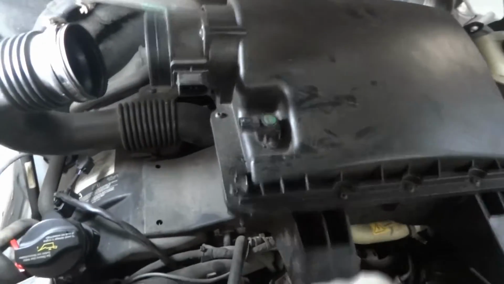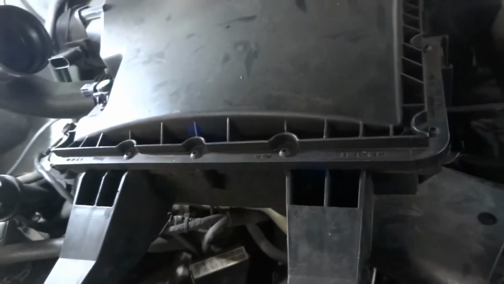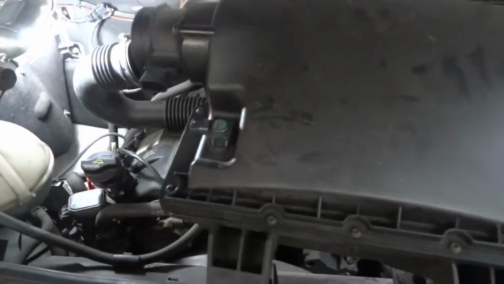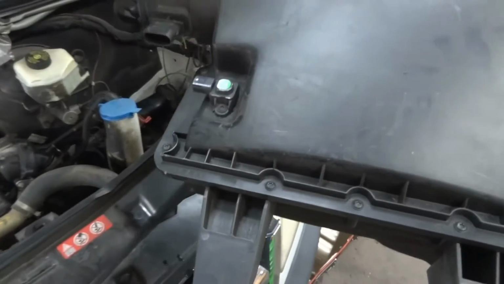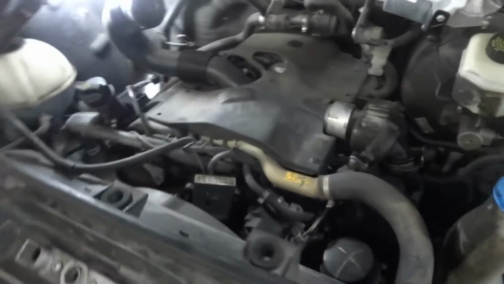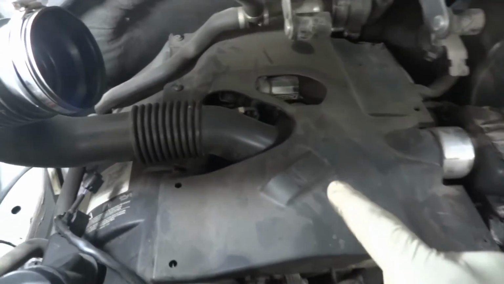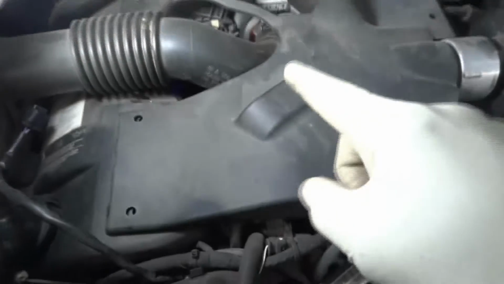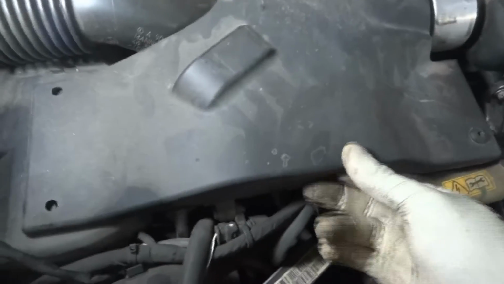Okay, so right there. So here comes our air filter box. So I'm just gonna sit it right here. Okay, so now let's see what we got. I'm suspecting a leak right in there.